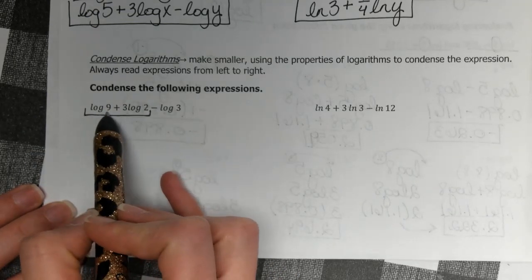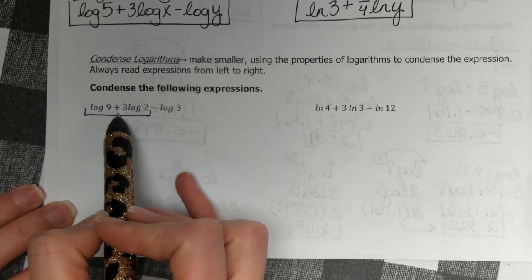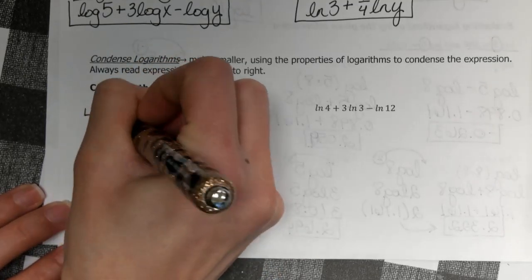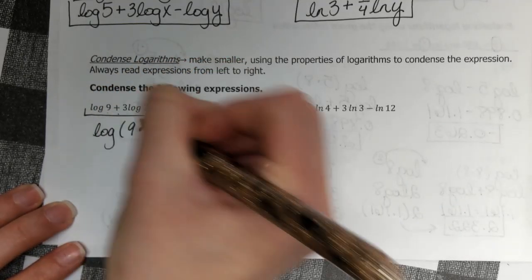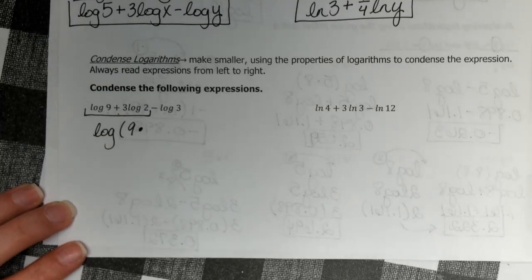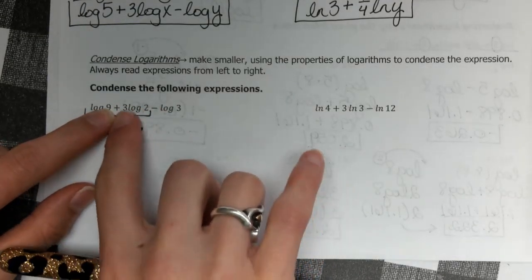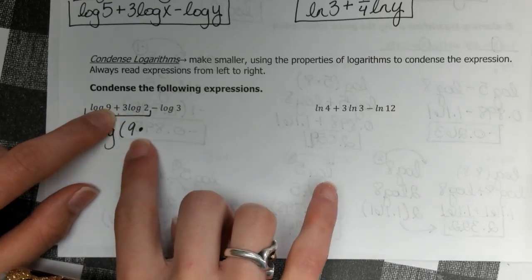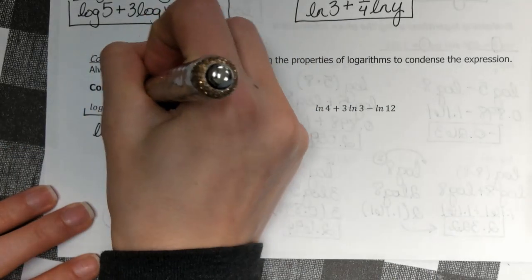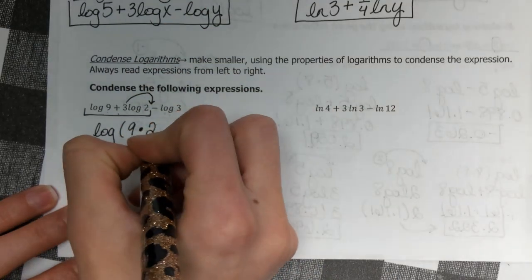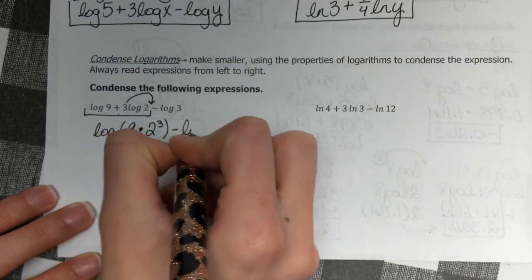But here I've got log of 9 plus, that plus means I'm multiplying, so I'm going to have log of 9 times. The mistake I've been seeing is that some people are still putting a plus here. Remember, you are multiplying when there's a plus, okay? And then this 3 goes to the exponent, so 2 to the 3rd minus log of 3.